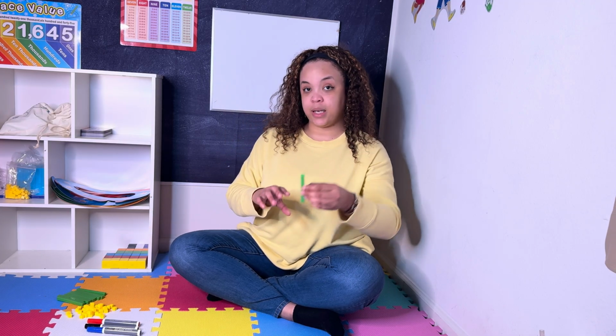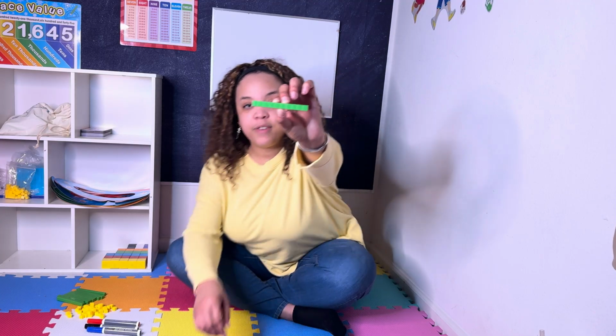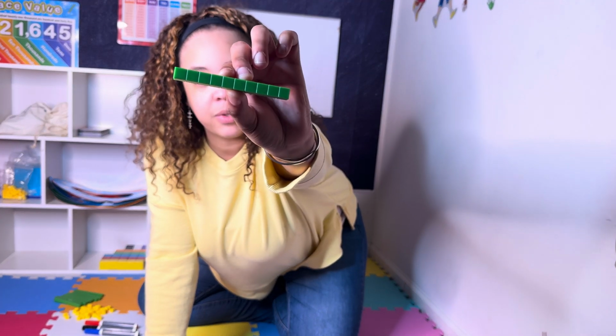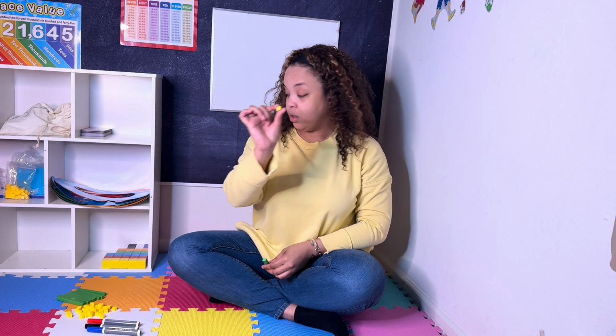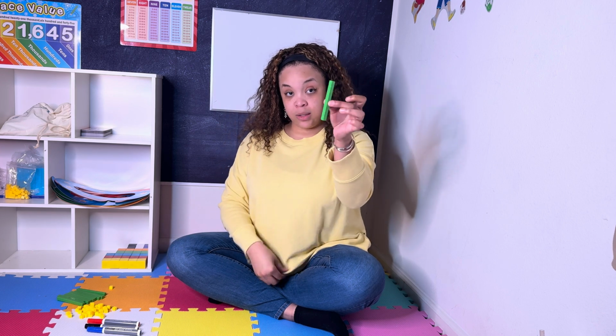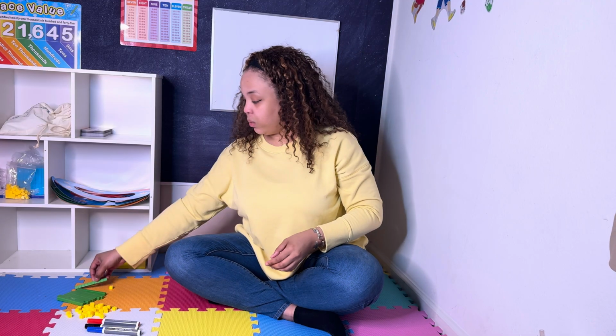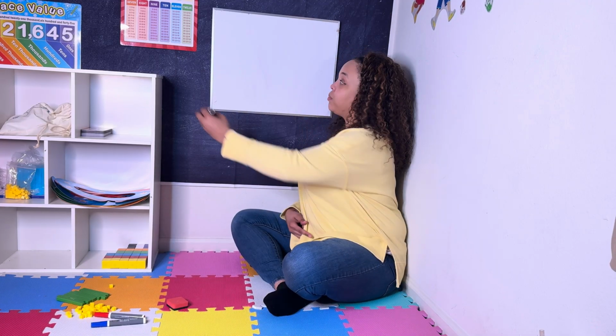So this green stick has 10 individual cubes. And we have this yellow cube, which represents a single one. So remember, when you see one green stick, this is a 10, okay? So let's take the number 12, right?